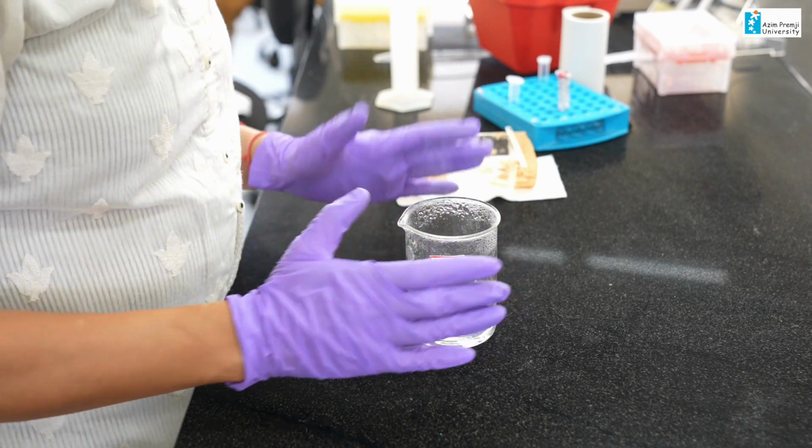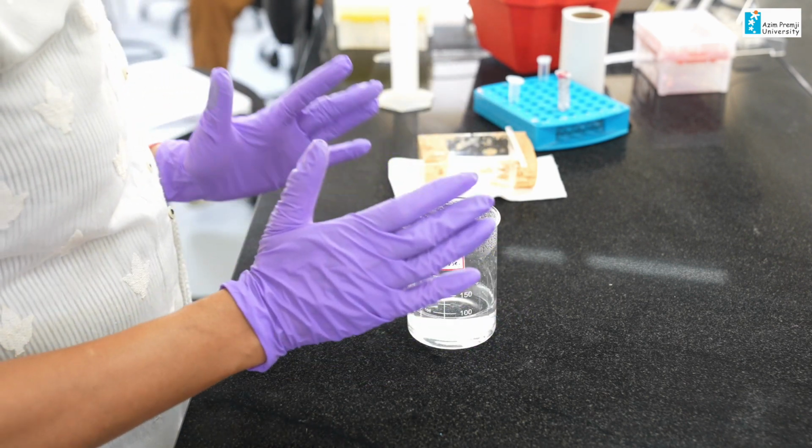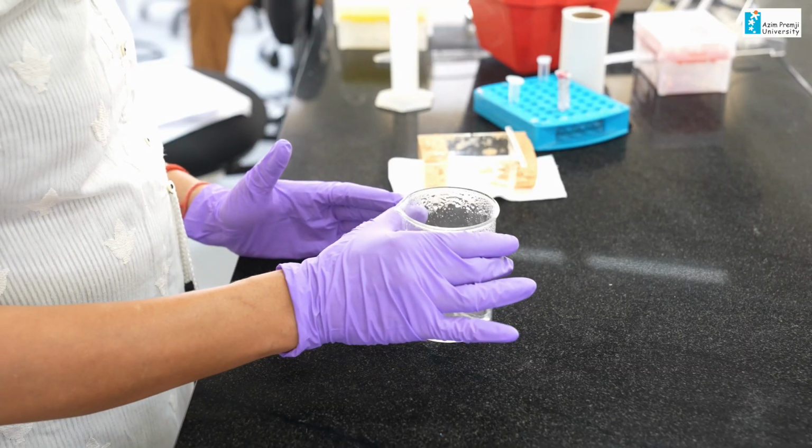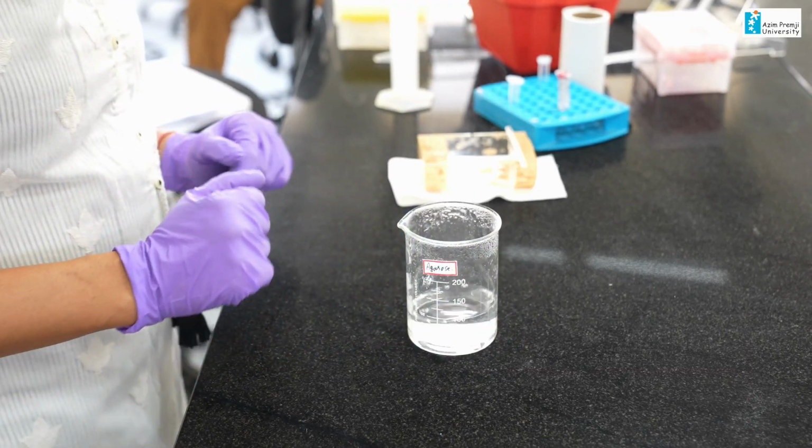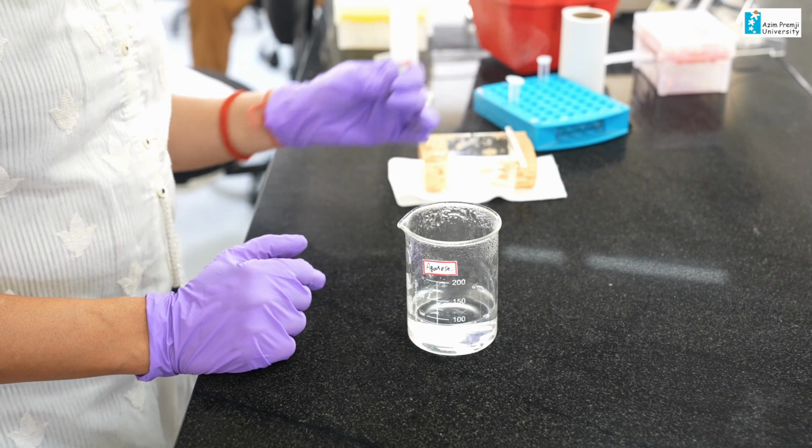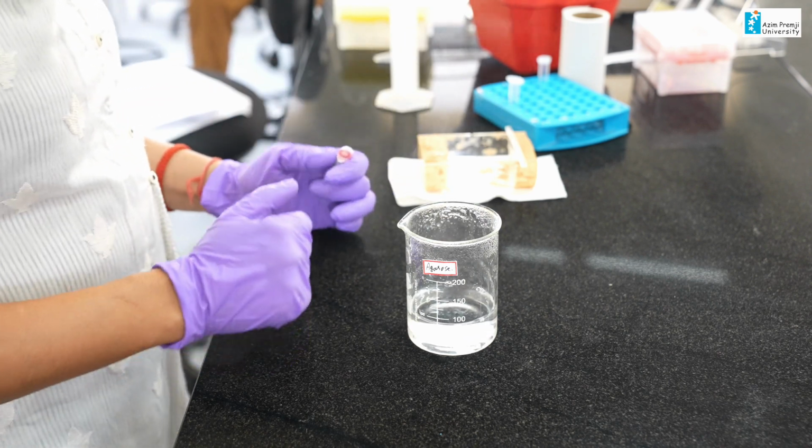Now, I am going to allow it to cool till it becomes around 40 degrees and then add ethidium bromide into it. Ethidium bromide is a carcinogen, you should handle it with care. You should not touch it. Always wear gloves when you are using ethidium bromide and discard the tips, the microtips we have used, in the containers carefully.